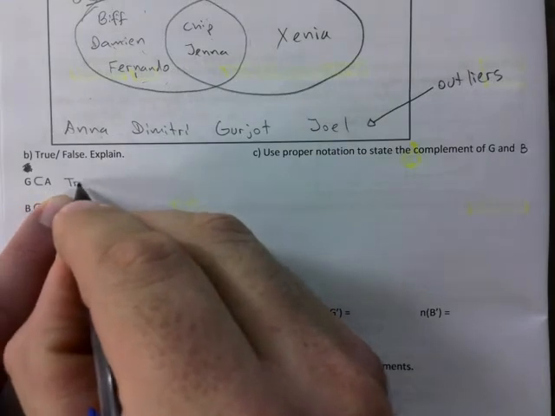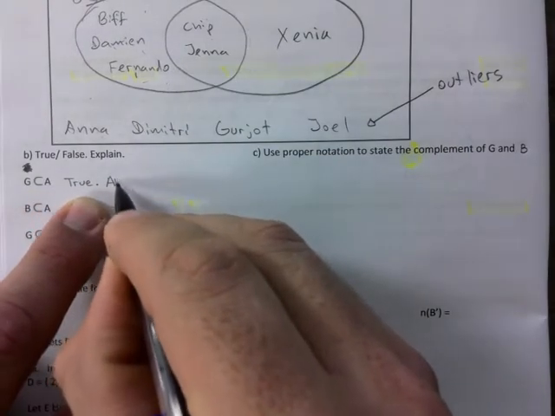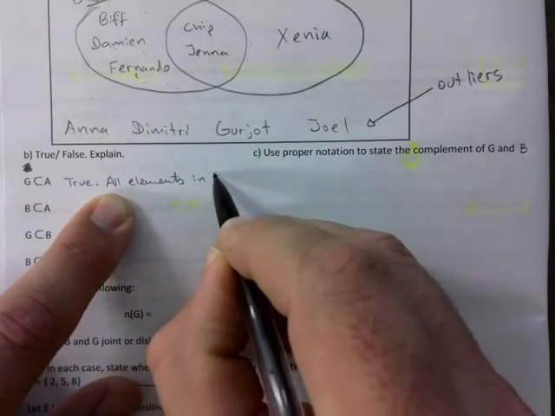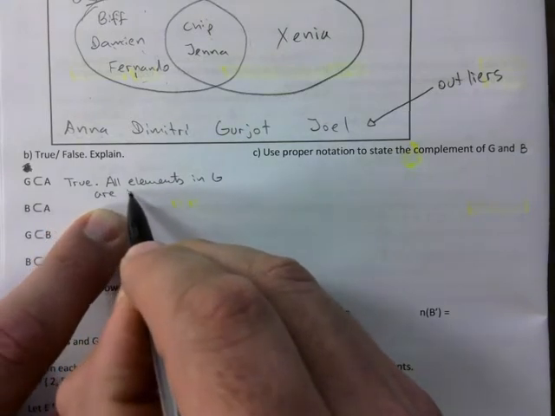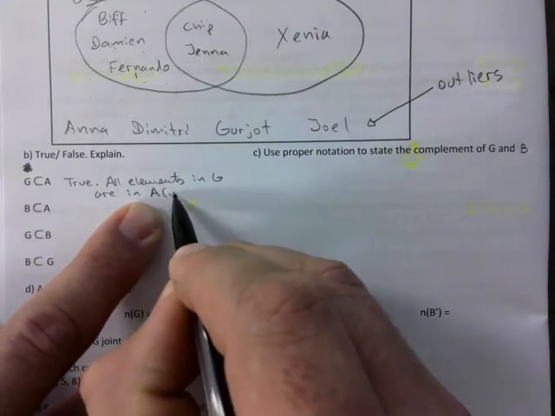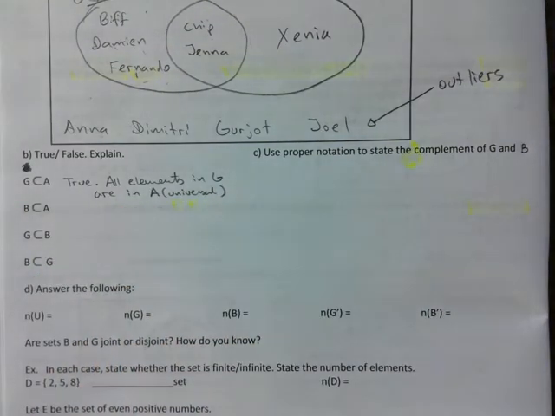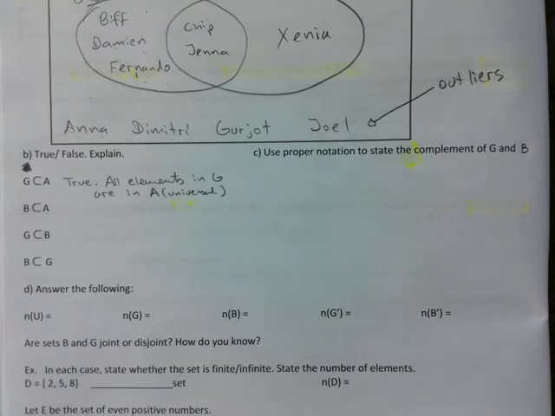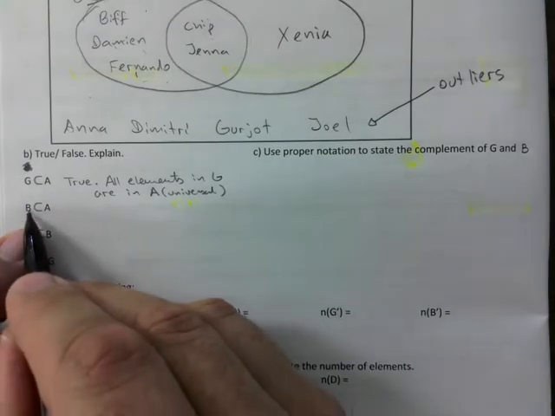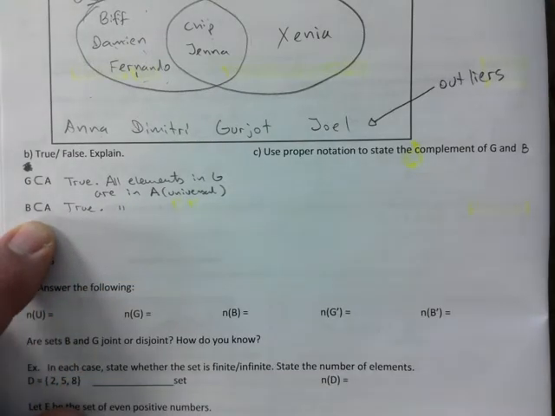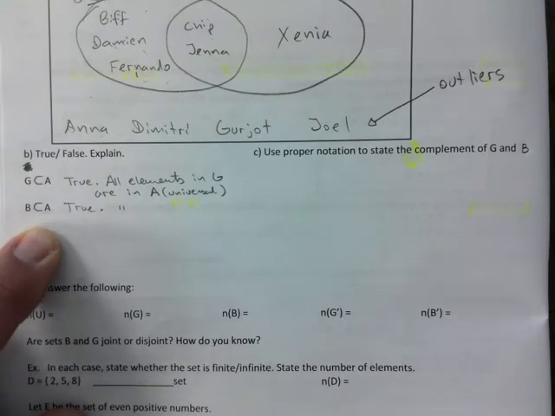True, right? All elements in G are in A. Okay? It's the universal. It better be. You cannot think outside the box when it comes to this one. All right? Contrary to everything we tell you, here the box is it, right? And so there you go. Is B a subset of A? True. And why? Same thing as before. Right? B is part of the universal.